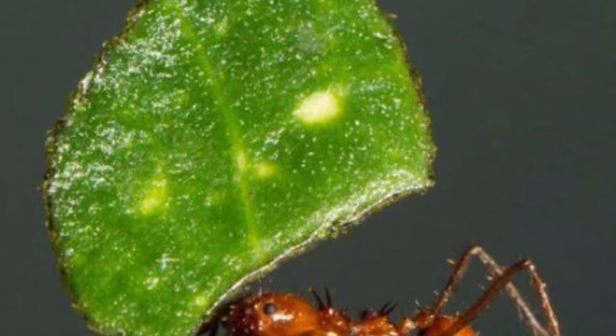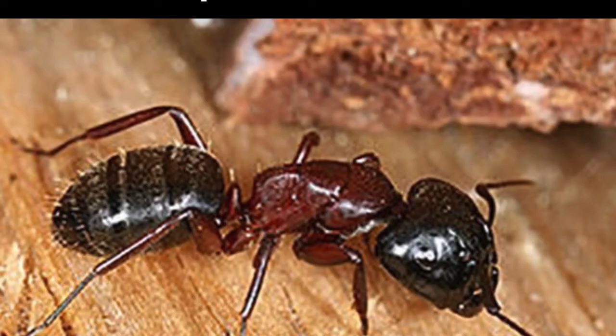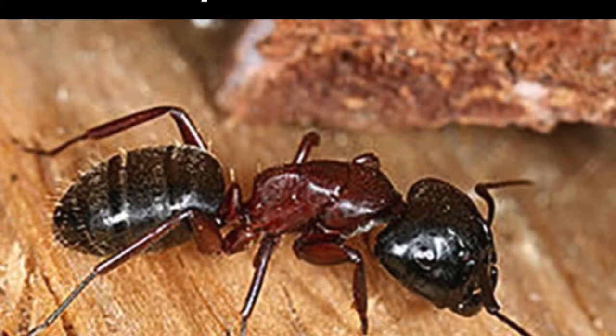That's the leafcutter ant, and that's the last of the two-node ants that we're going to look at. Now let's take a look at some one-node ants. One of the first ones we're going to look at is the carpenter ant, because this is one of the ways that you can positively identify a carpenter ant.